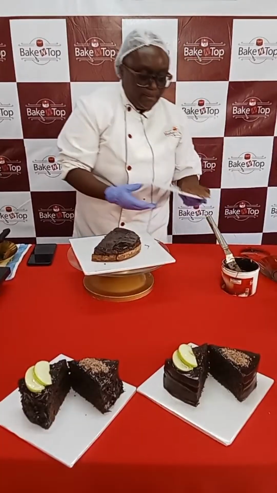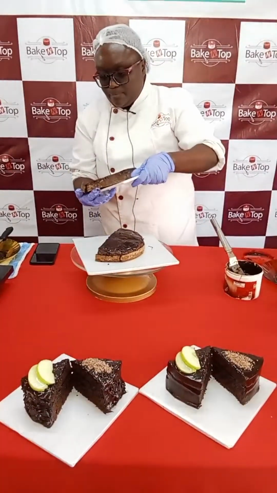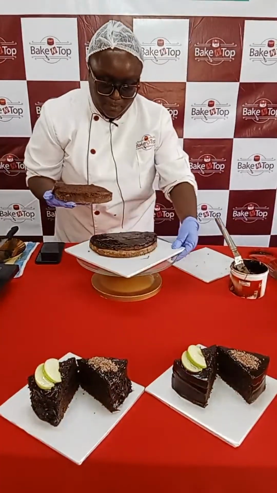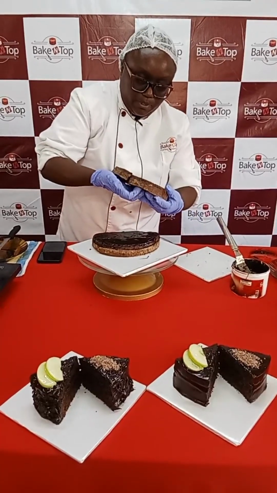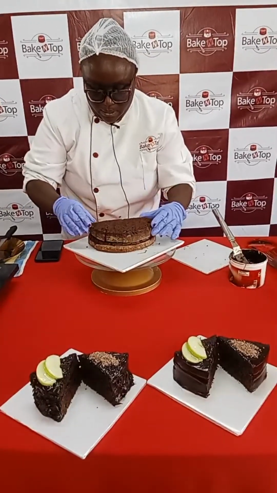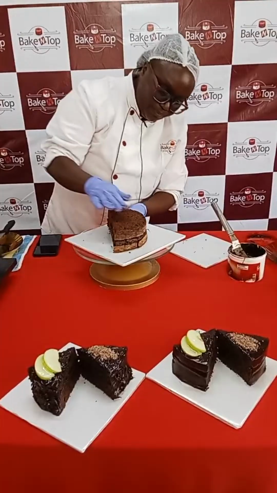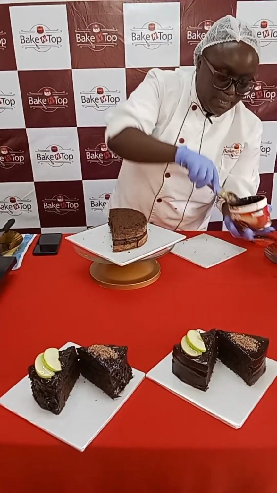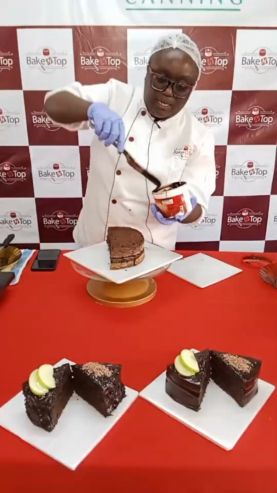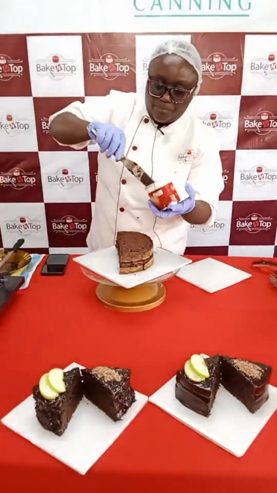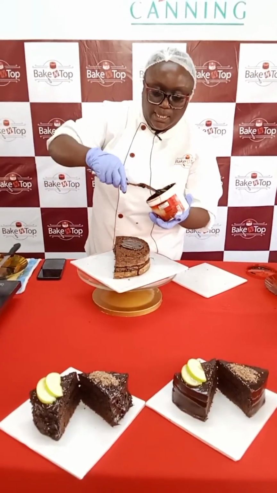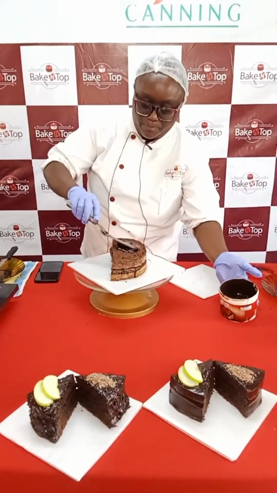So for my final layer, wenye tulisema keki ni kama watoto, oh, it is very true. There we go. Well placed. So for this, I will just cover a little bit of my top, but nitarudi niiongeze so that nikikata itakuwa iko firm.